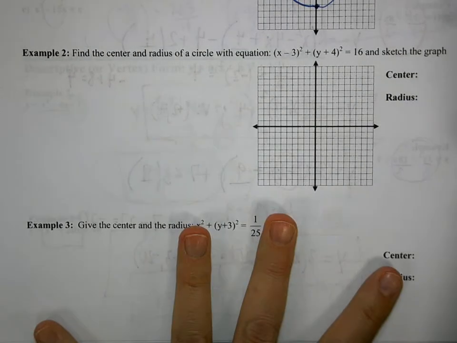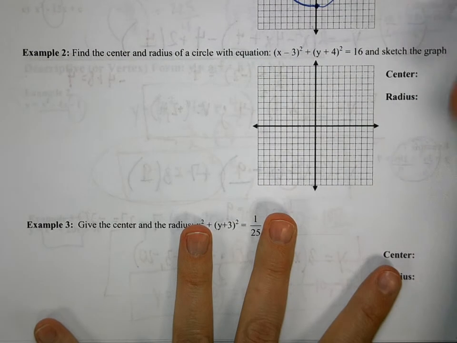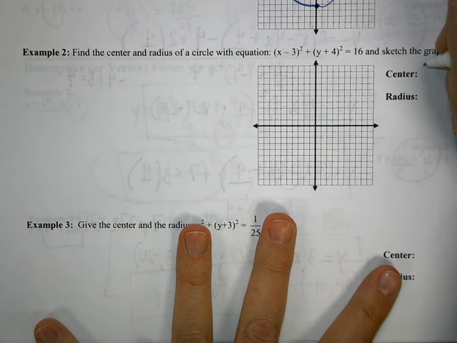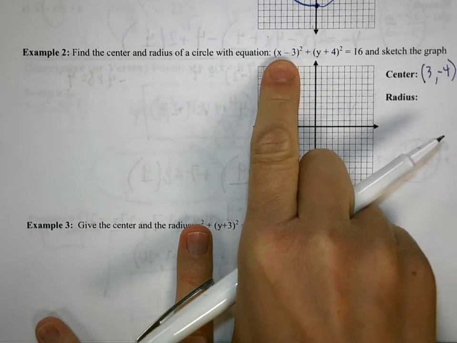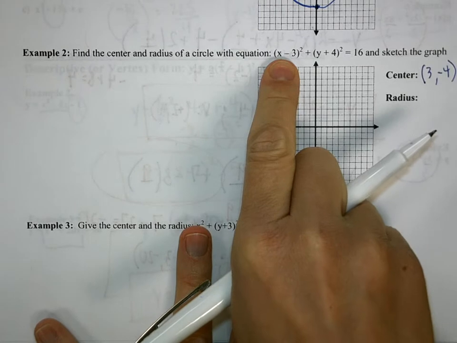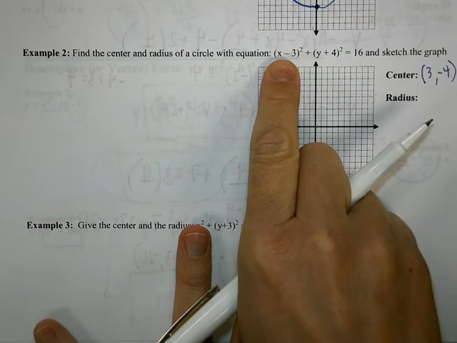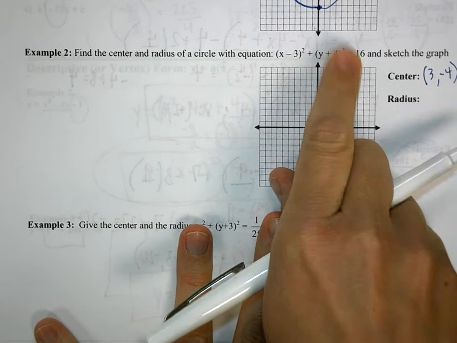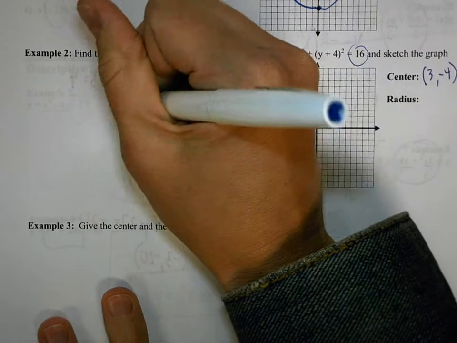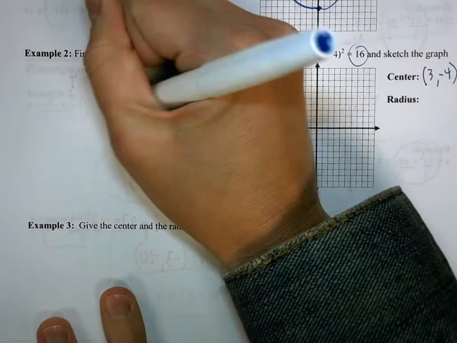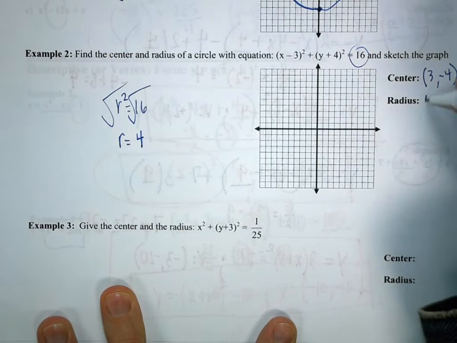Okay. All right. So your center is what? It is 3 comma negative 4. Okay. You could set each of these equal to 0 and solve. Shh. When I start talking, you're quiet. Or you just know that it's always going to be the opposite of what's in the parentheses. Remember, this value right here is actually r squared. R squared equals 16. So we take the square root of both sides and we get r equals 4.